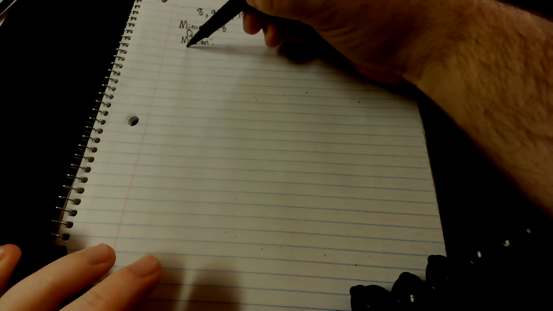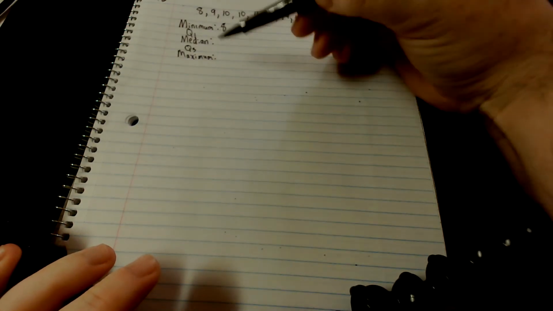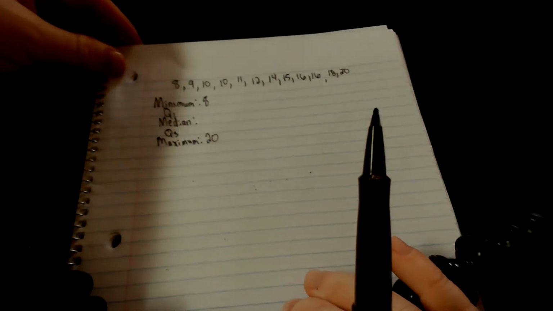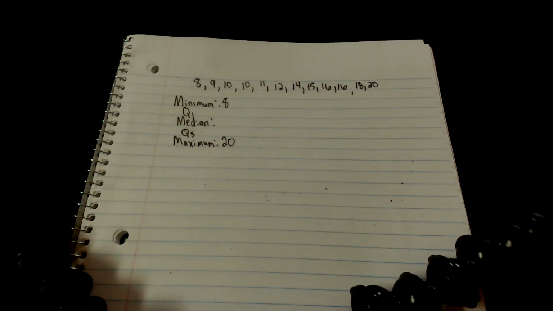So that's 8. We have the Q1, which we'll come back to. We'll have the median, which is the middle number, but we'll come back to that in a second. We have the Q3, and we have the maximum. Q1 and Q3 stand for quartile 1 and quartile 3. Now the maximum we know is 20. Okay. So the next thing we want to do is find the median.